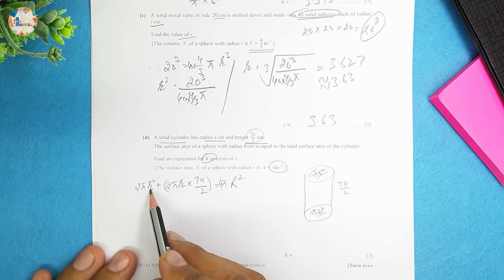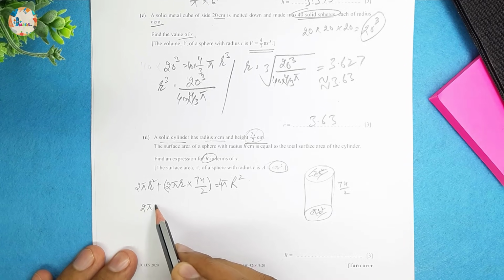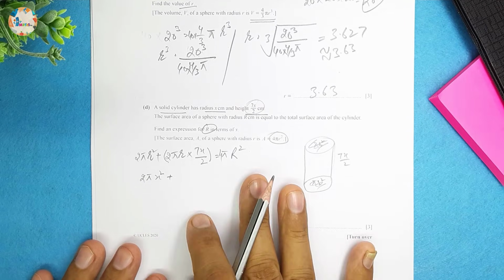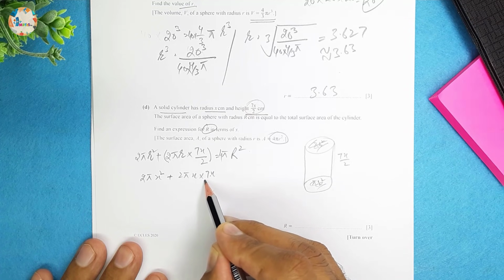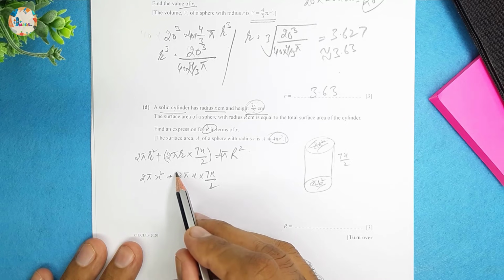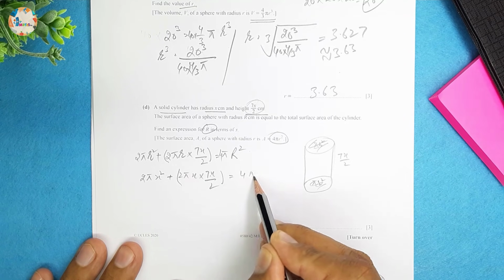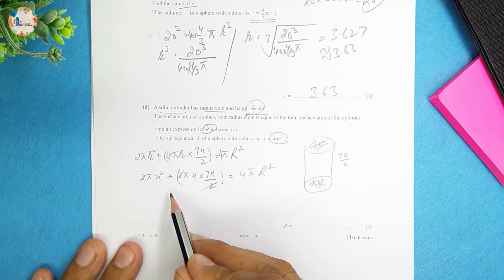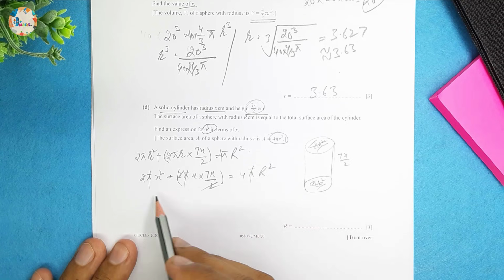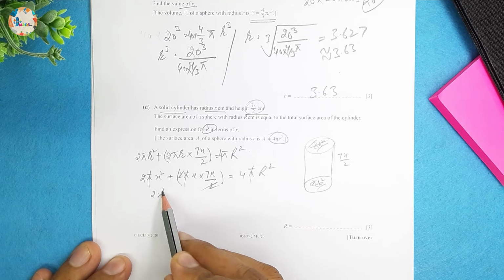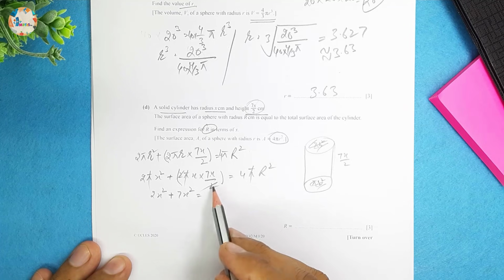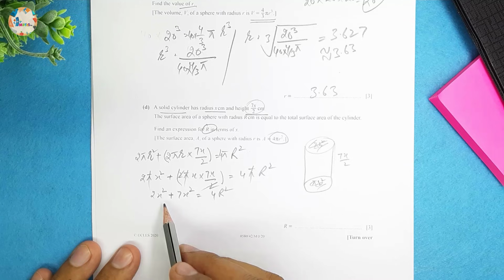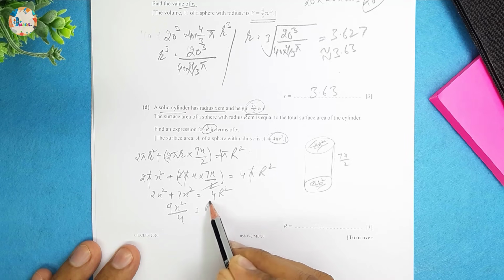Now we can replace small r by x, so this will be 2πx² plus 2πx multiplied by 7x/2, and this will be equal to 4πR². The 2 will be cancelled, and π we can cancel throughout, and this will be 2x² plus 7x² is equal to 4R². So 7 plus 2 will be 9, so 9x²/4 will be equal to R².